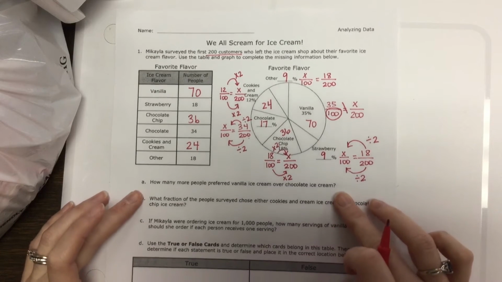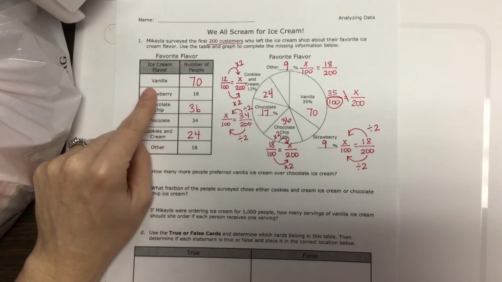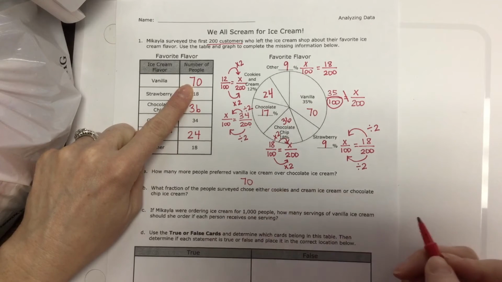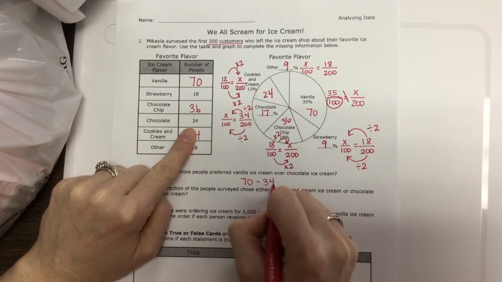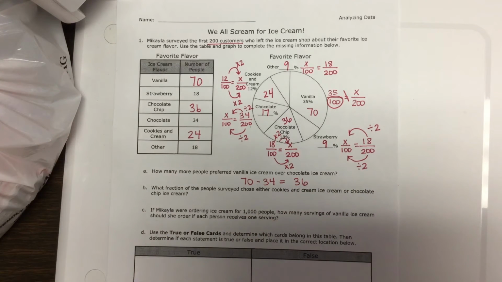So I'm going to look down here at my questions now. A says, how many more people preferred vanilla ice cream over chocolate ice cream? The easiest thing for me to do is to look at my table, and I know that 70 people preferred vanilla ice cream. And then for chocolate, I know that 34 people chose chocolate. So when I subtract those two, I get 36. So I know that 36 more people preferred vanilla.